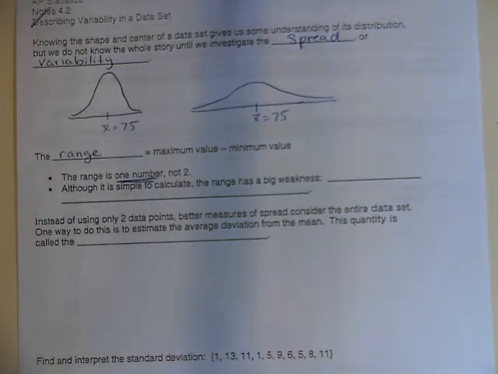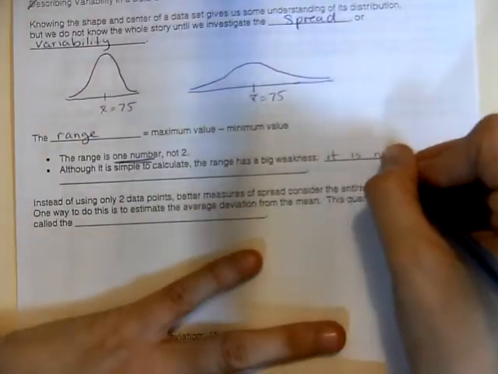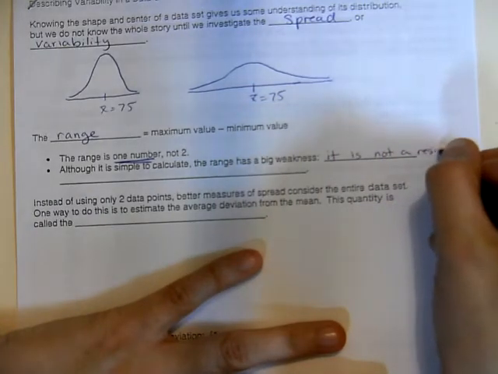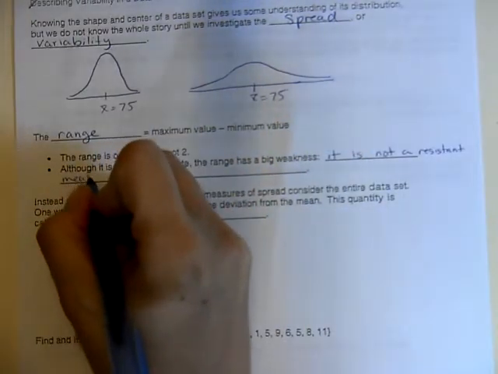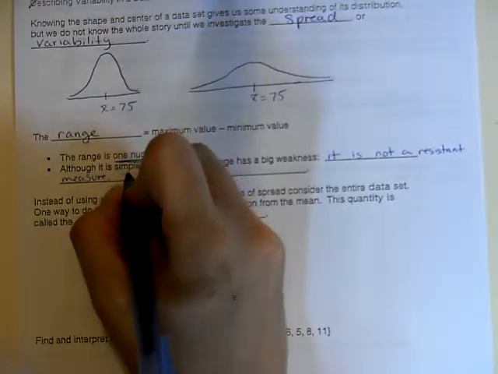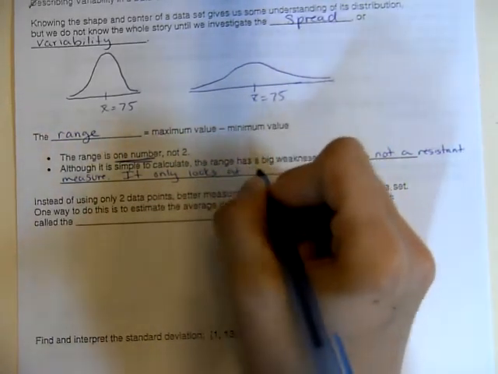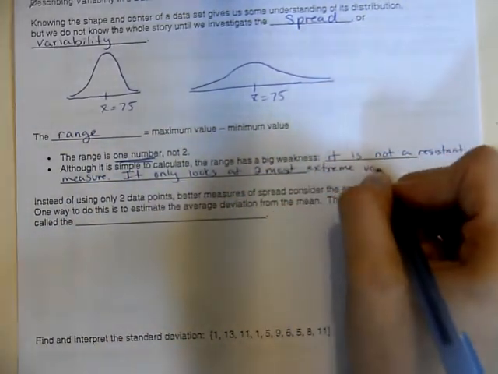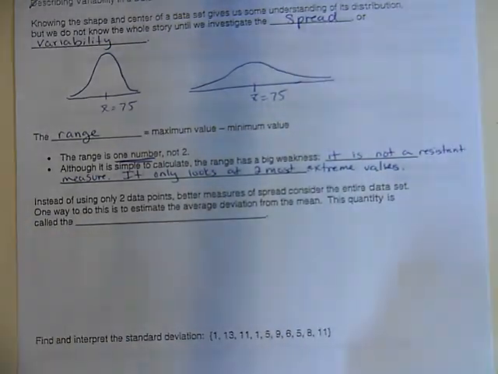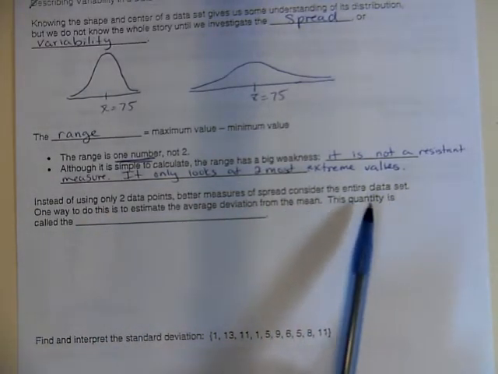Although it's simple to calculate, the range has a big weakness. It is not a resistant measure. It only looks at the two most extreme values. So that's kind of hard, especially if you have an outlier.